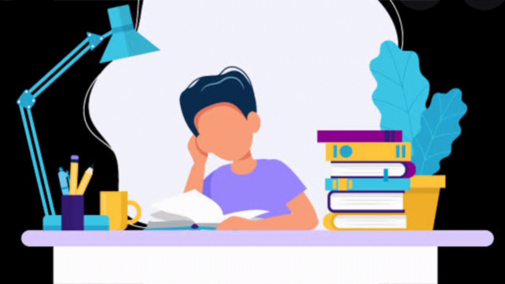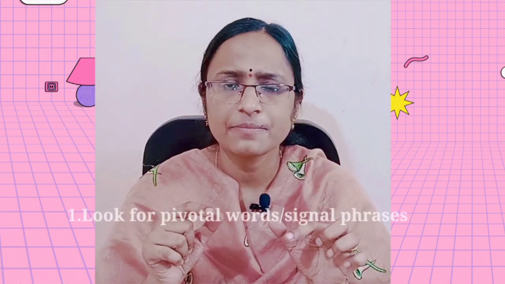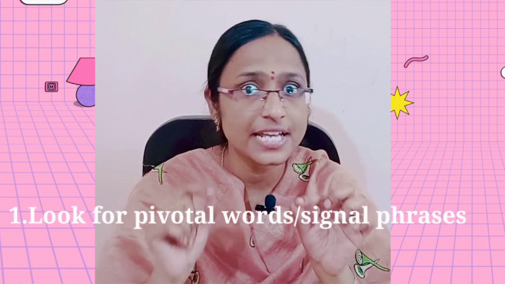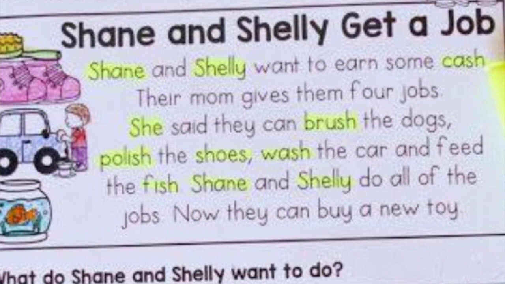When you are preparing for theory or descriptive examinations, there are a few things that can improve your skills, your memory, or your presentation in the examination, which we will see one by one now. The first one is you have to look into the content for some pivotal words, some signaling words, some phrases which are unknown to you or which are very important. Those things we have to capture and memorize, because the entire phenomenon will surround that word. So capture the words which are very important and which can define the entire concept of your question. That is the first point.